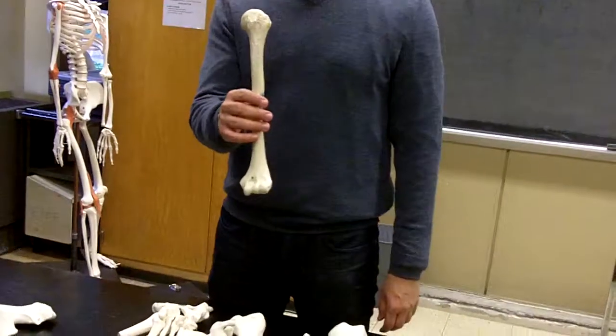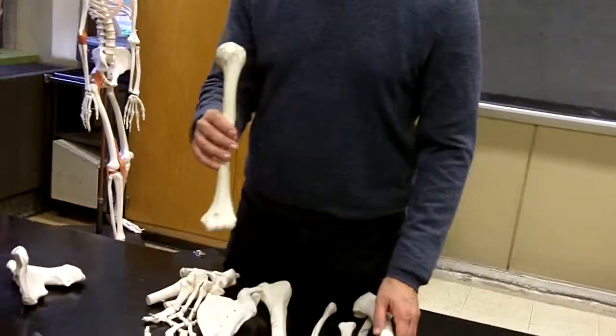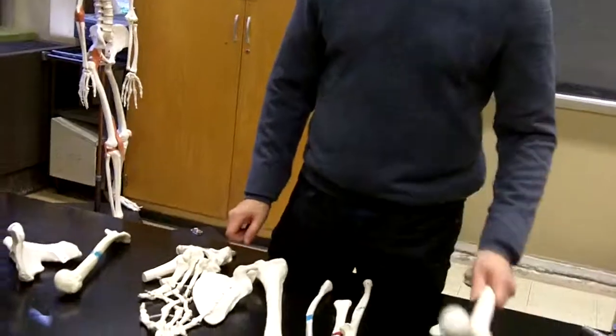What's this called? Humerus. Good. What's it called? Humerus. This one? Femur. What's it called? Femur. Very good. Okay.